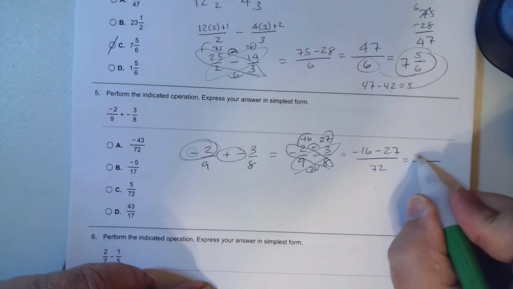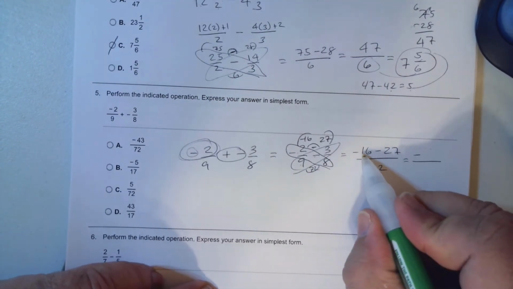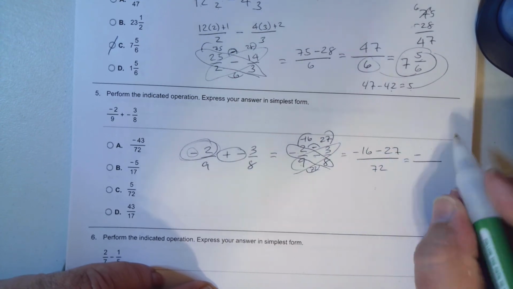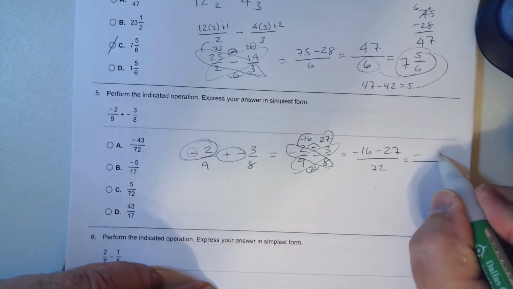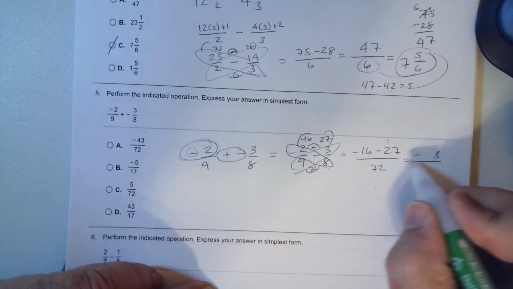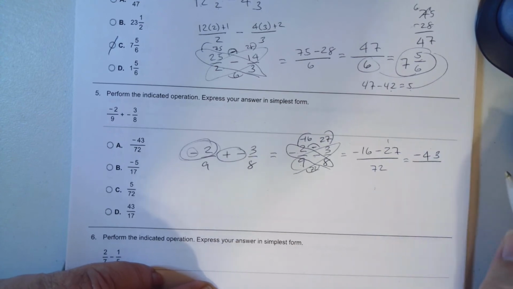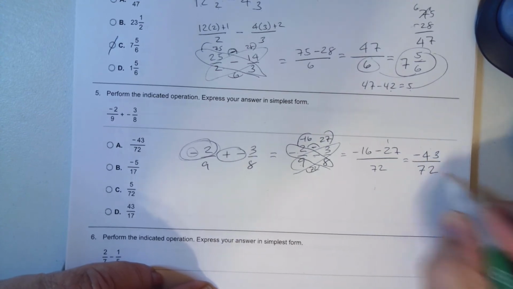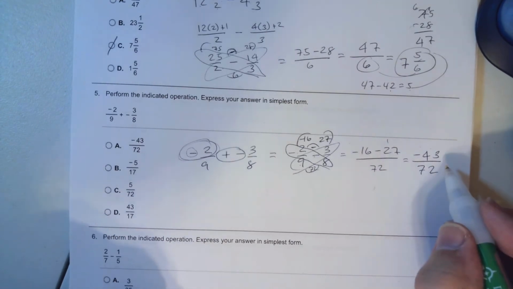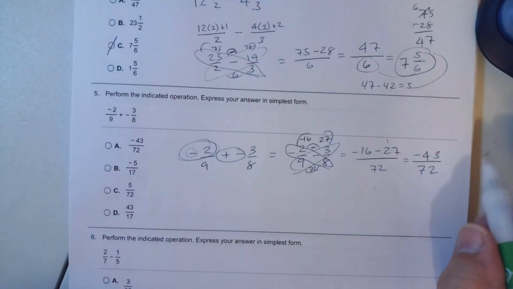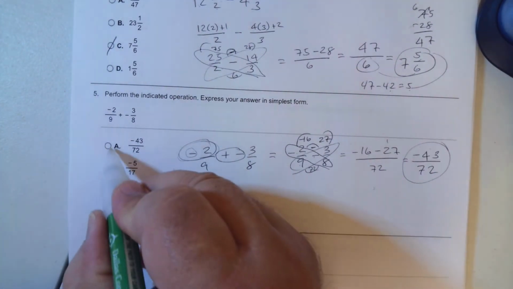They're both negative, so we add the numbers. 16 plus 27. 7 plus 6 is 13. 43 over 72. So that is A.